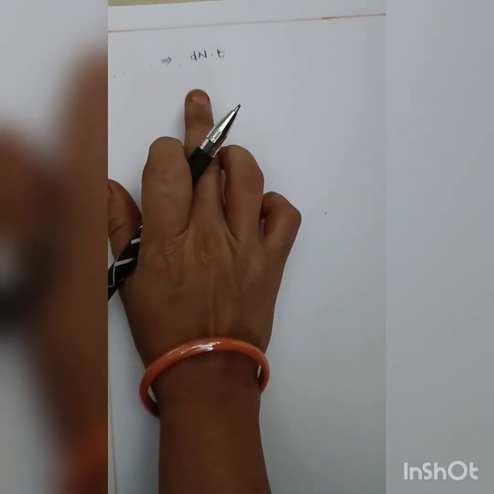In order to find the total lifetime of all the atoms of the radioactive substance, we have to integrate it.